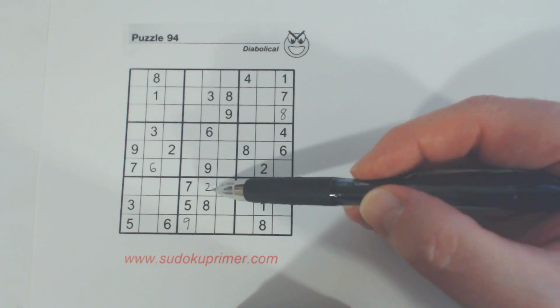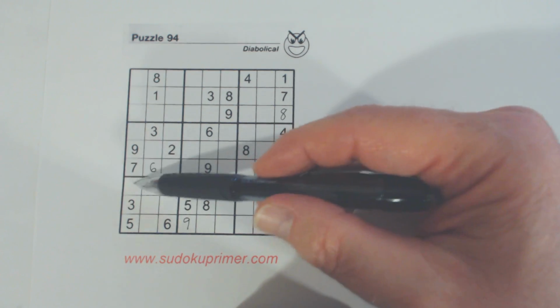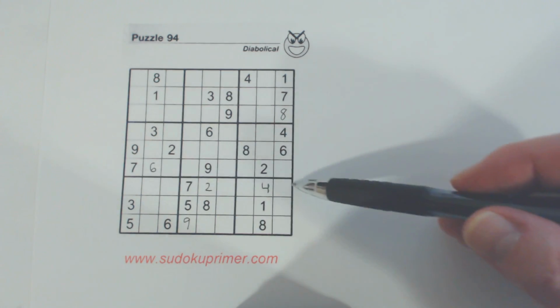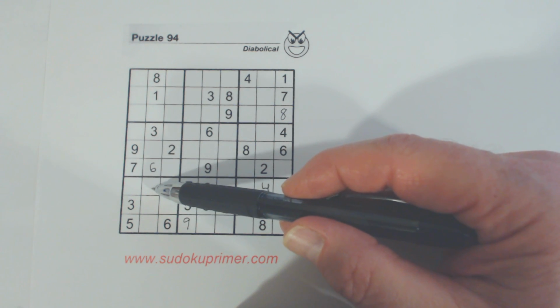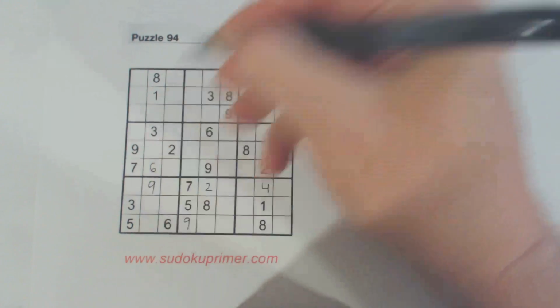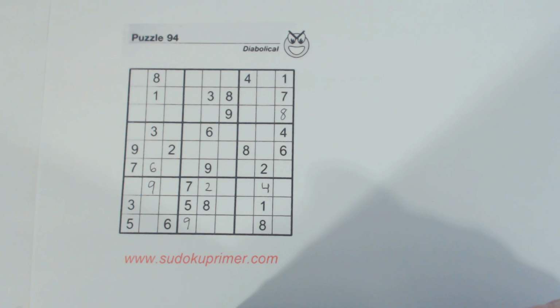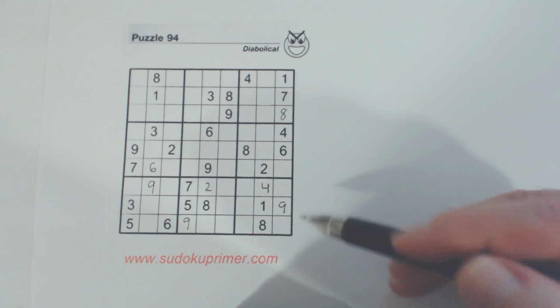Okay, so it's a combination of finding these twins, 1-8 twins, and then trying to solve cells on this row. Now if you remember, this one here was a 2 or a 9. Since we placed 2 there, we know this is a 9, so we can fill that one in. I placed a 9 there.